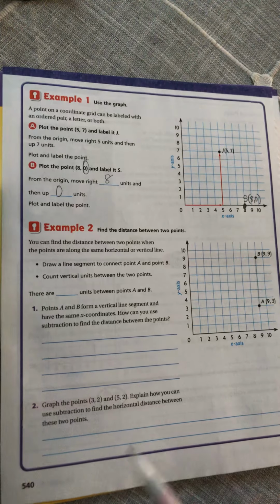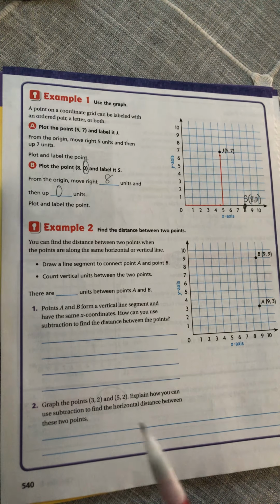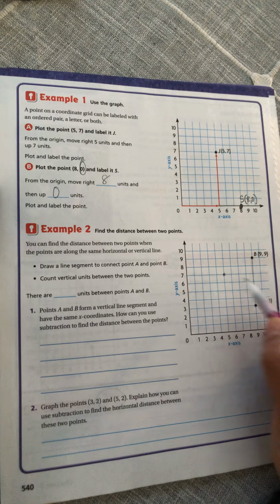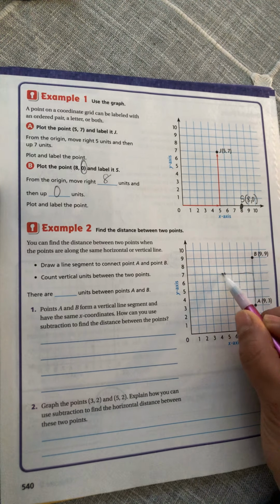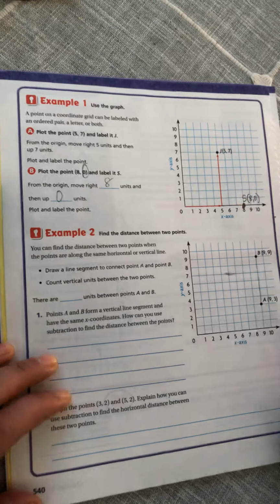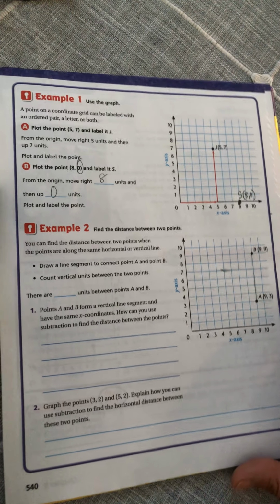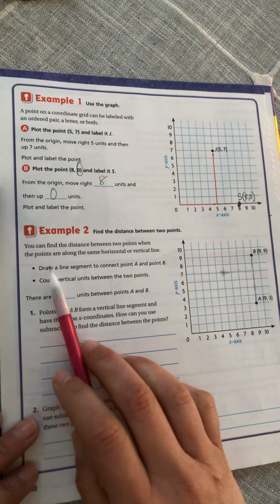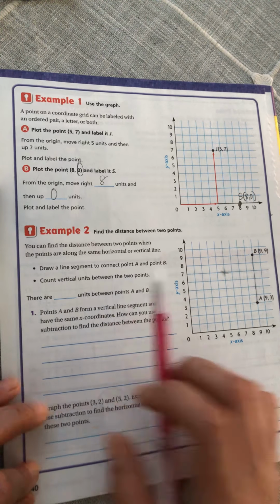Now there is an equation to figure it out if they are not, like if the point is here and you need to go up and over, there is an equation to figure that out. But that's, I want to say, a 7th or 8th grade skill. So today we're just going to be counting the difference between these two. All right, so draw the line segment to connect point A and B.